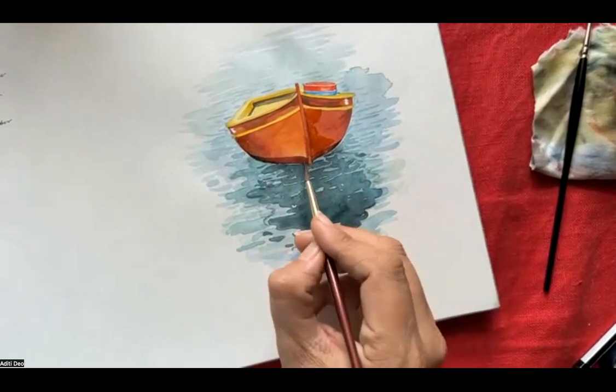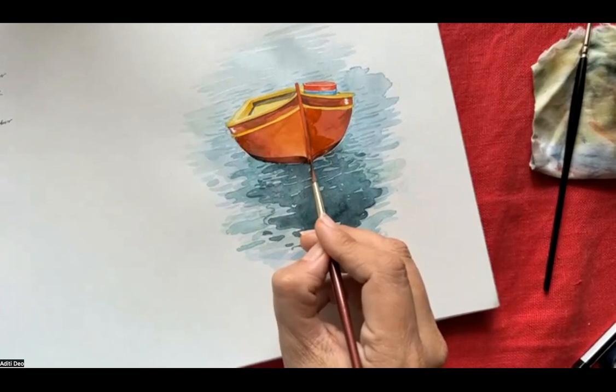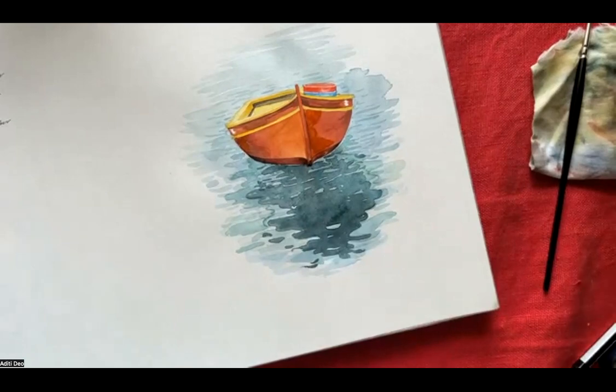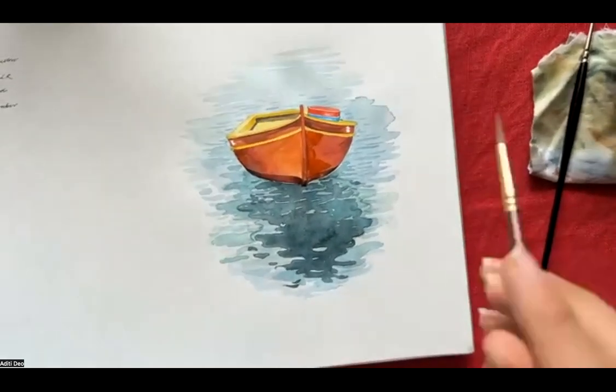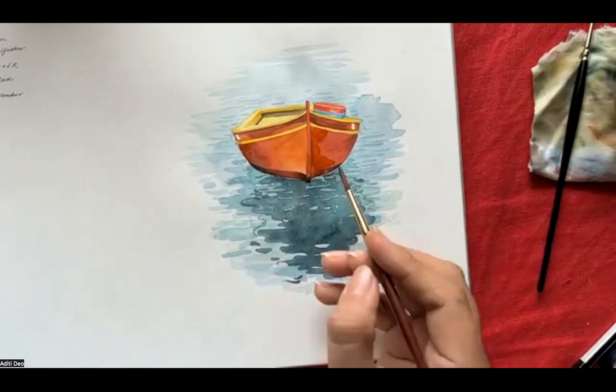A little bit of black over here as well. So beyond this point now, it's just about adding more and more layers for depth.